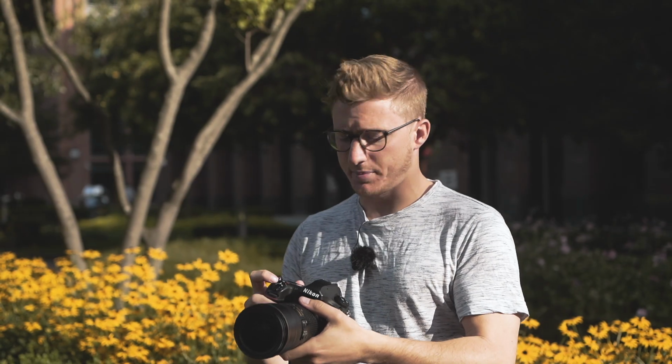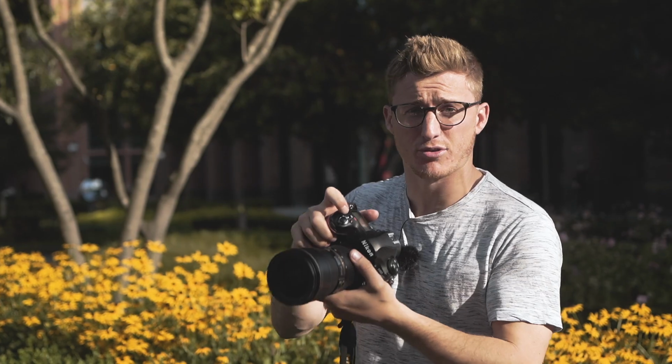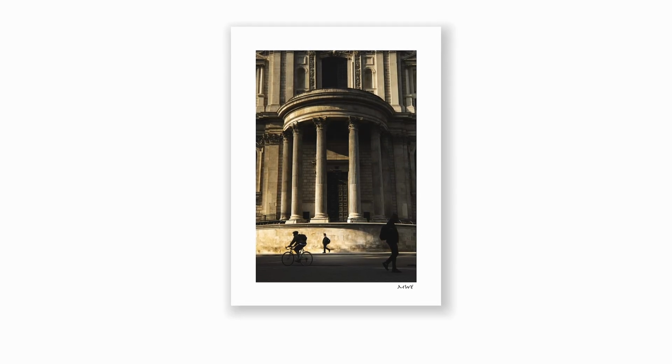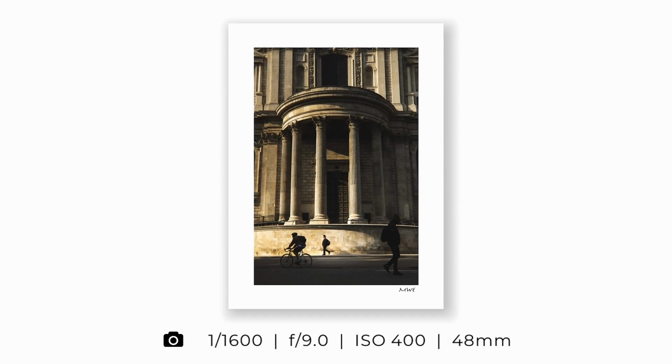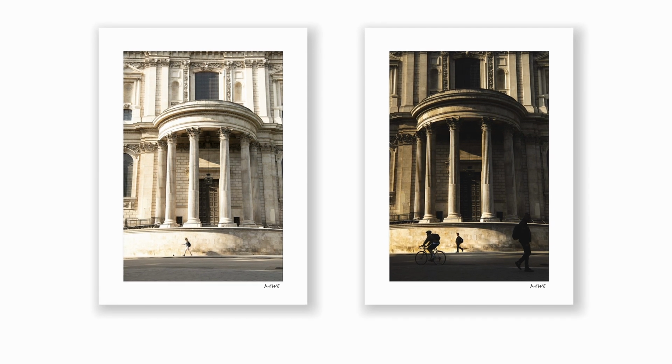So I've used exposure compensation. I've put it towards minus. I've gone to minus 1.3. I've taken the shot again, and the highlights are now really well exposed. The shadows have gone really deep, and it's a much more interesting, dramatic image.